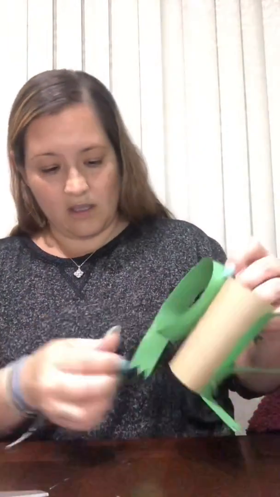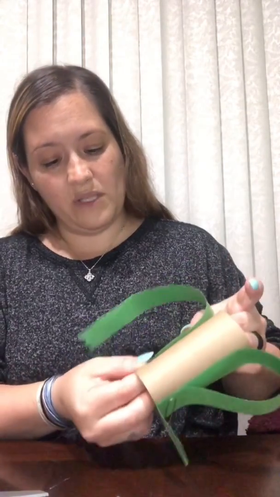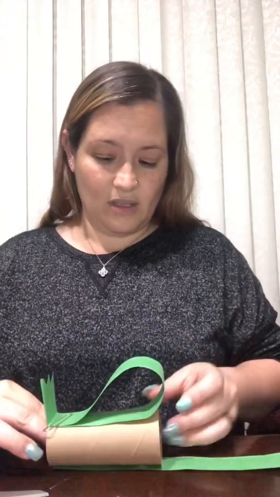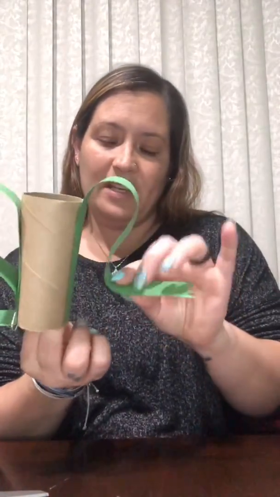So I put some glue on the strips, and I am going to press it. Now because the toilet paper roll is round, it does not want to listen to what I want it to do. So I'm going to go ahead and put a little more glue to make it stick. And if you want, you can even press it down on a flat surface.